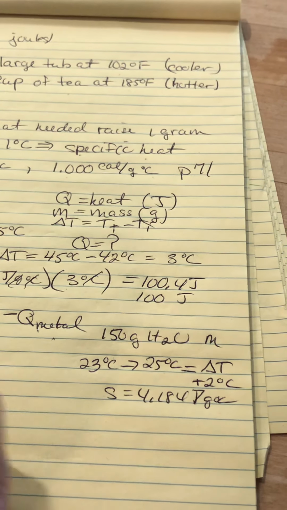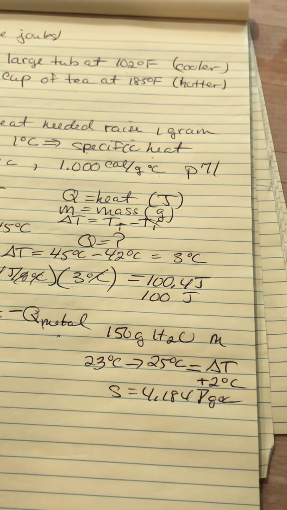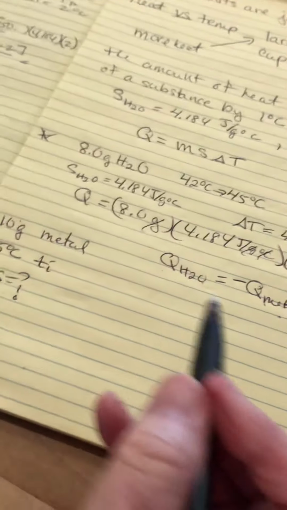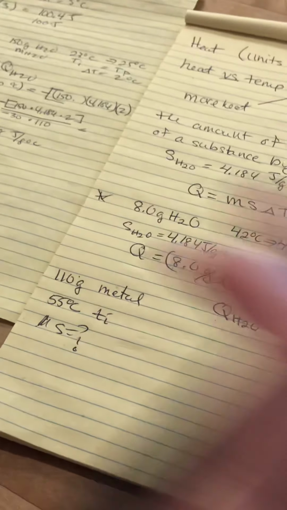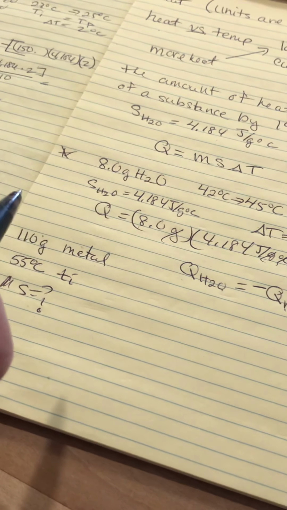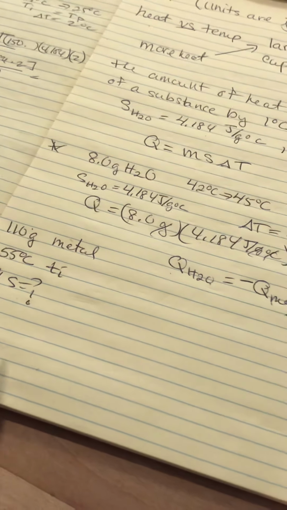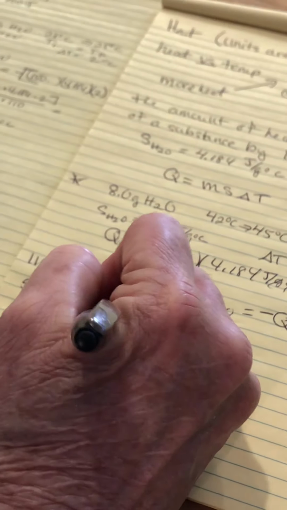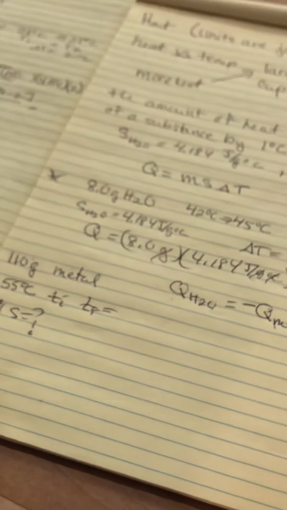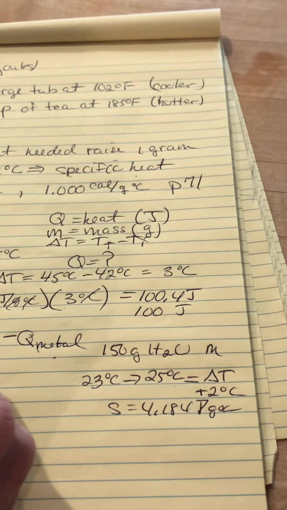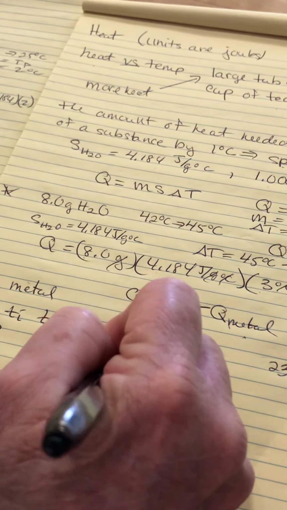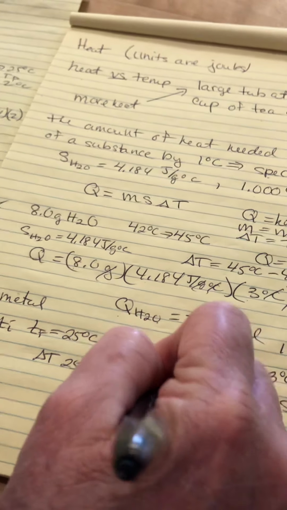Okay, so we can set these two things equal to one another. What we seem to not have is the final temperature of the metal. But you're putting hot metal in cold water and the temperature is going up, and eventually it's going to equilibrate and the temperature of the metal and the temperature of the water will be the same. So T final of the metal is the same as T final of the water, which is 25 degrees C. So delta T is 25 minus 55, or 30 degrees C.